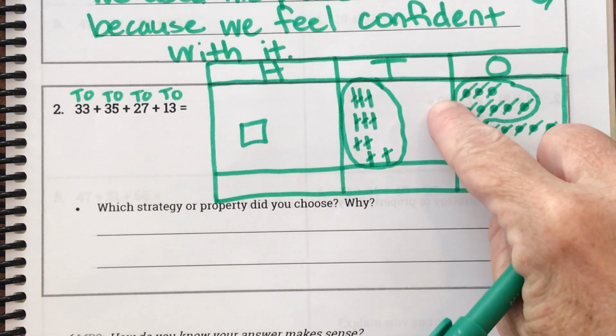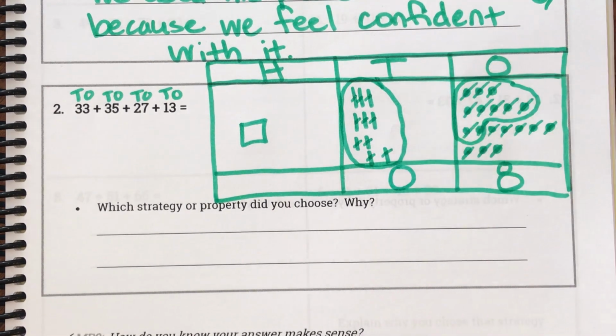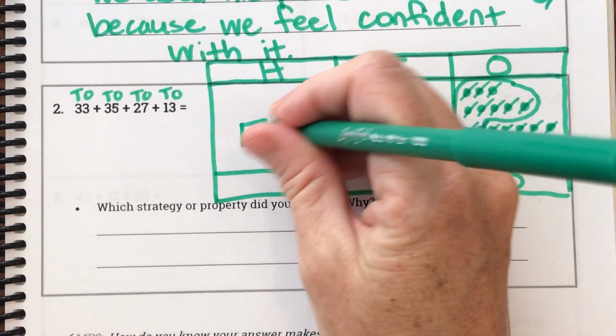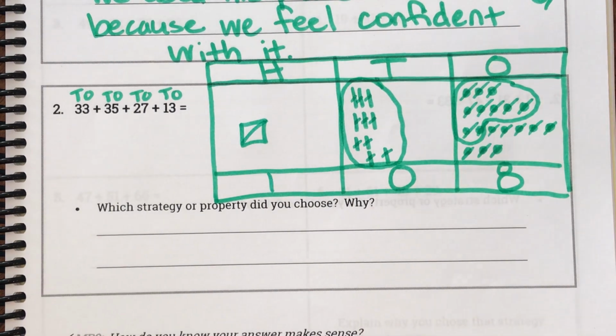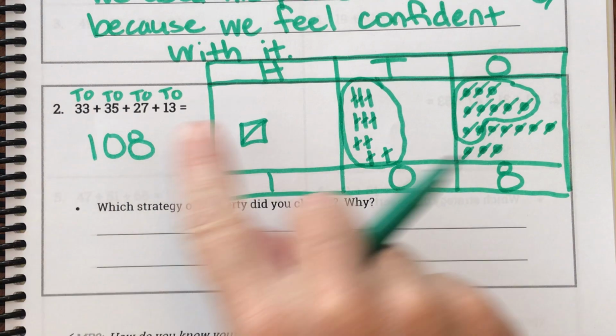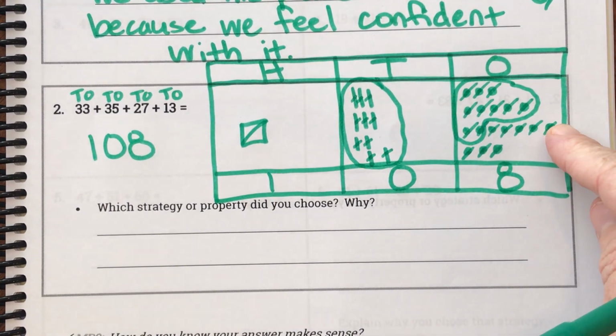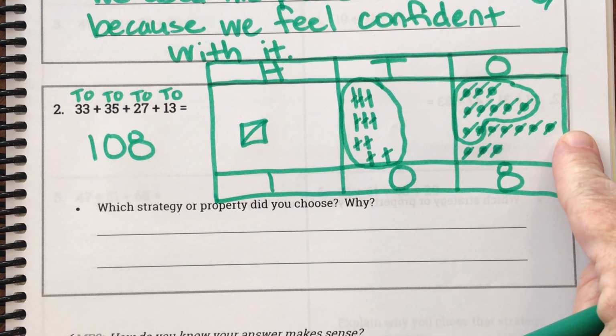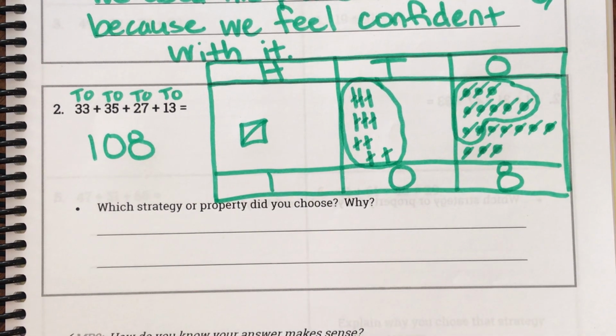So how many are left here? None, right? We don't have any left. We bundled all of them. And then over here we have 100. So our sum is 108. I really like this strategy, boys and girls. I really like this. This one works really well for my brain. Okay, I might actually write that. It works good for my brain.